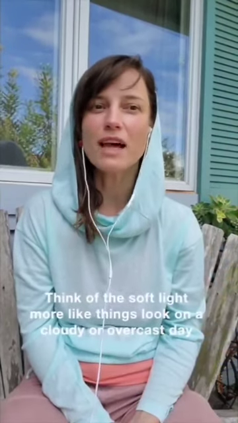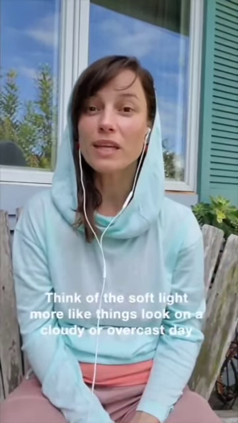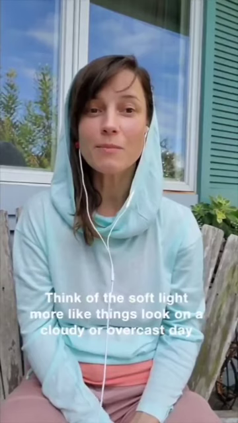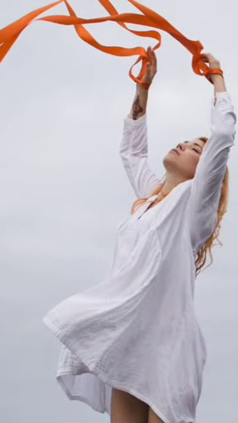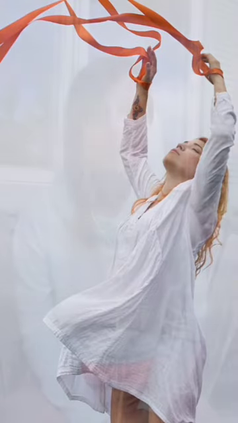Think of soft light as how things look on a cloudy, overcast day, when clouds create a diffusion between the sun and the object. It's a very soft, gentle, beautiful light.